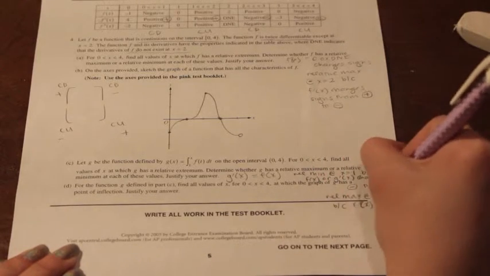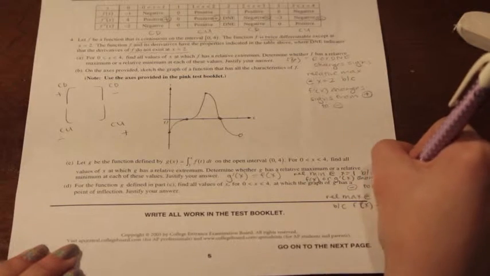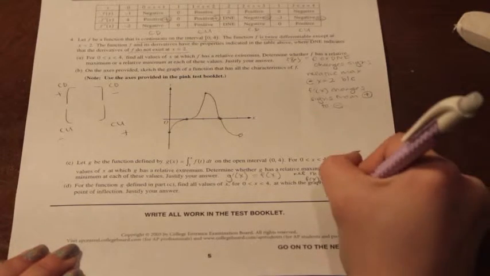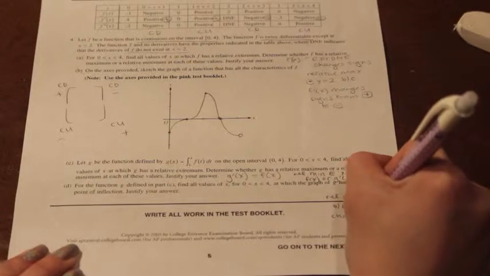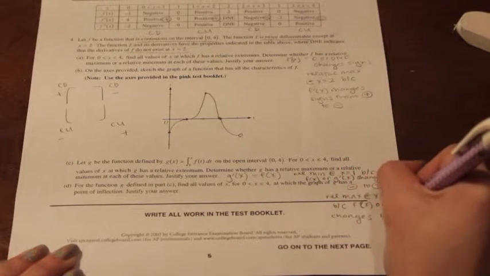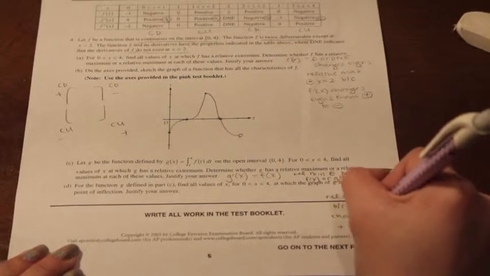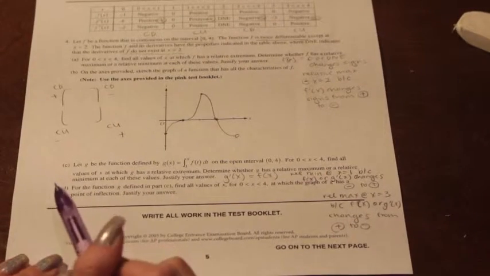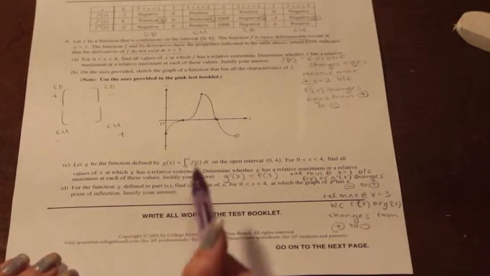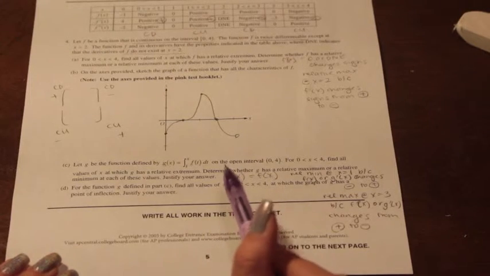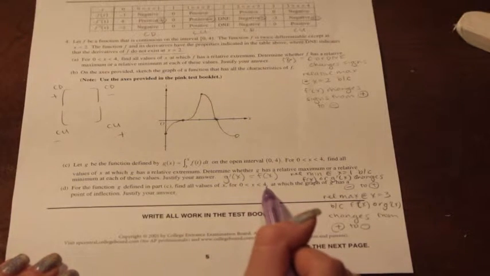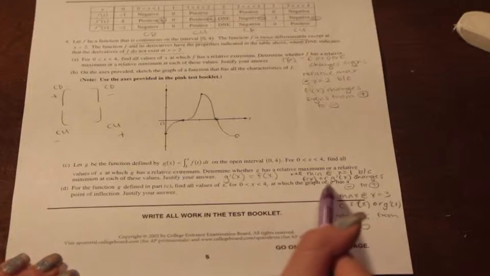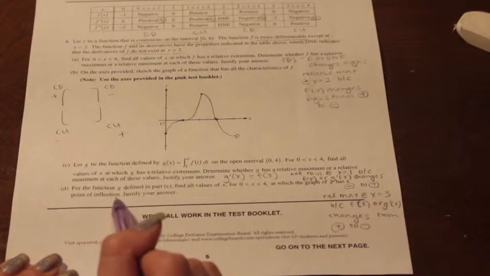changes from positive to negative. Now for part D, it's pretty similar to part C. It's asking for all the values from 0 to 4 that graph G has points of inflection.